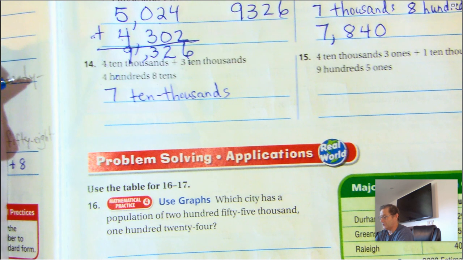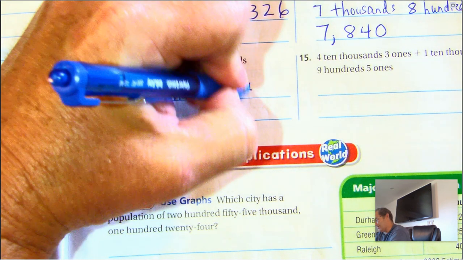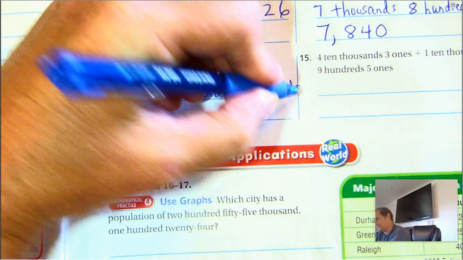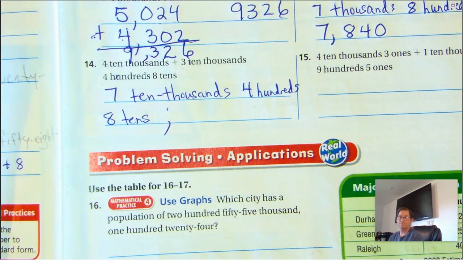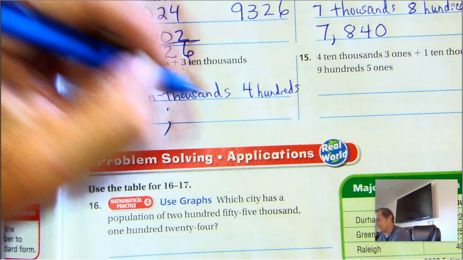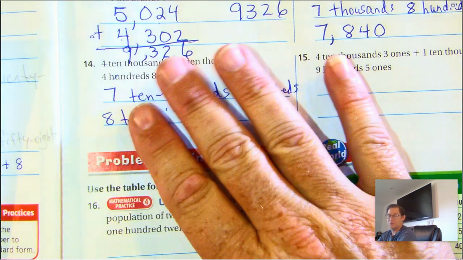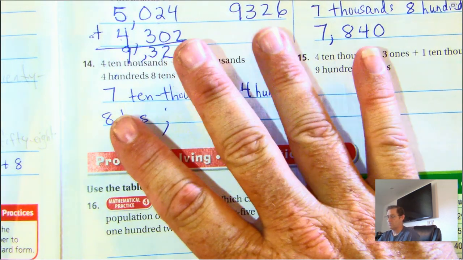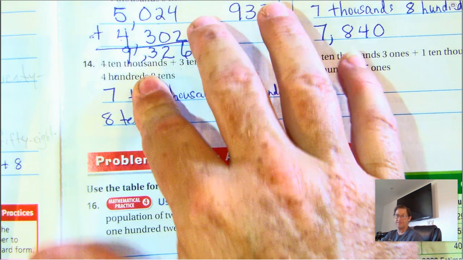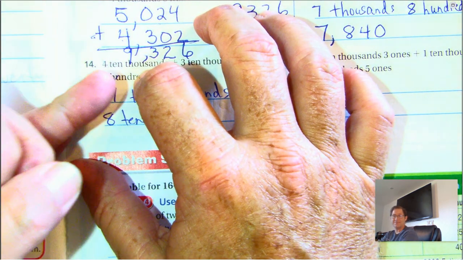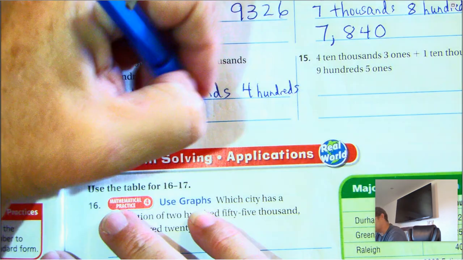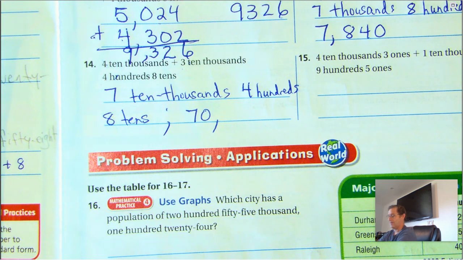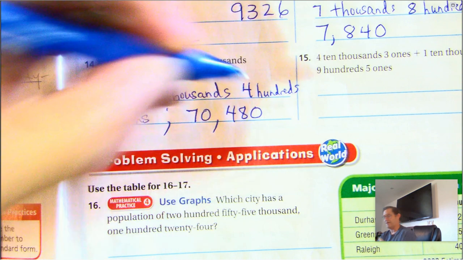Well, what is 408 tens? Well, we'd write 400s, 8 tens. Now write that in standard form. How do we write 7 10,000s? Even if we had to use our fingers, we could say 10,000, 20,000, 30,000, 40,000, 50,000, 60,000, 70,000. Okay, so 70,000, comma, 408 tens. So that would be 480.